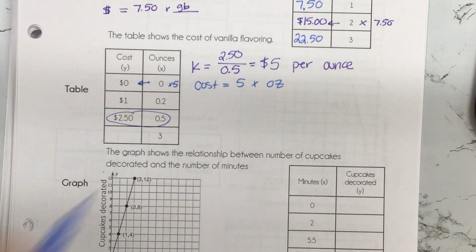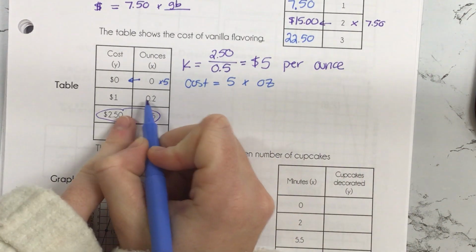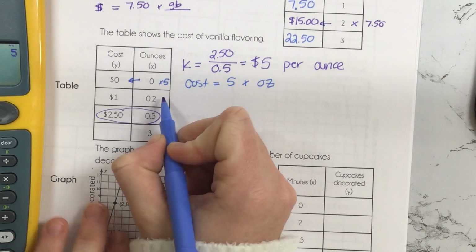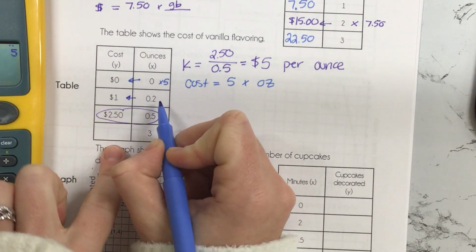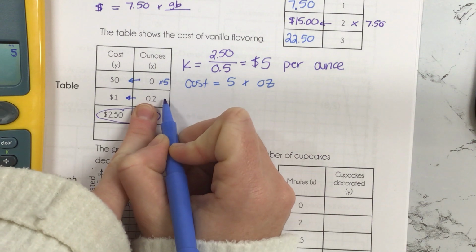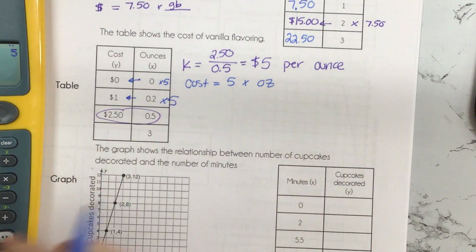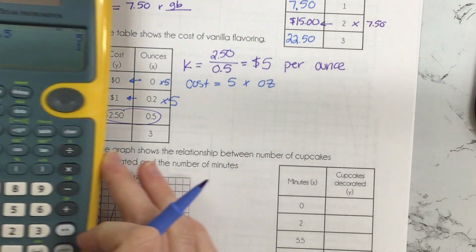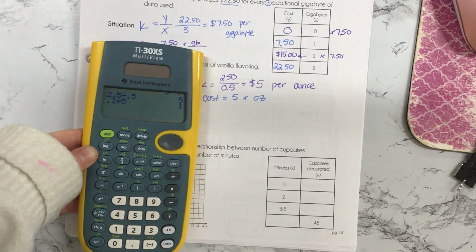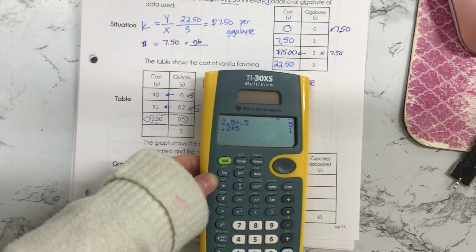So my cost comes from the number of ounces times $5 per ounce. 1 times 5 is 5. Then, just to check it, my cost comes from the number of ounces times the unit rate. 0.2 times 5 is 1.